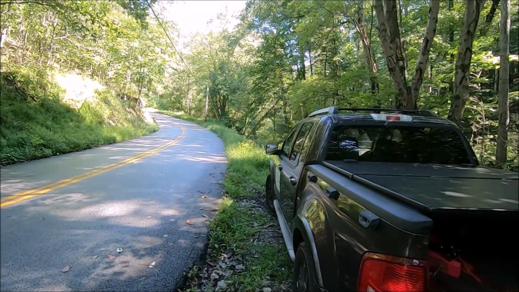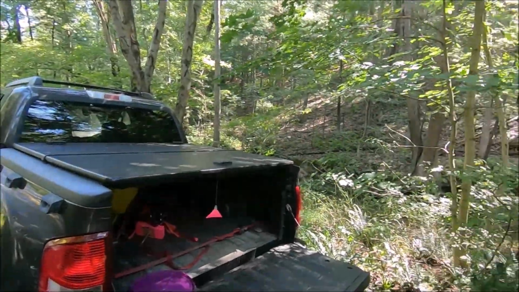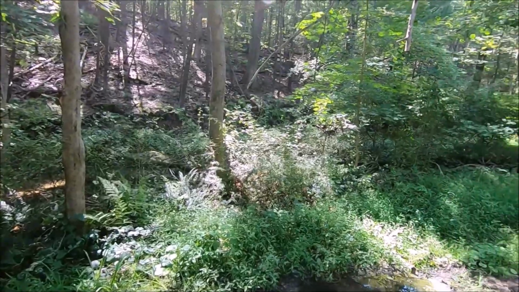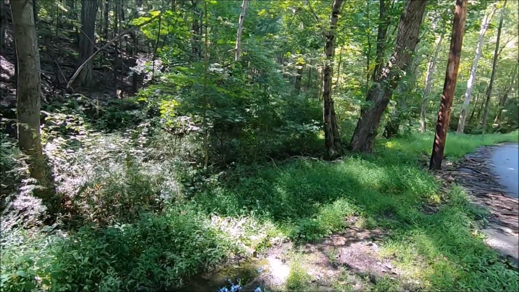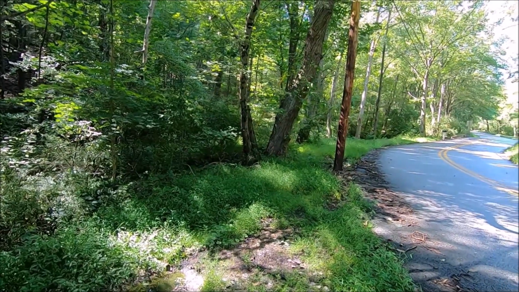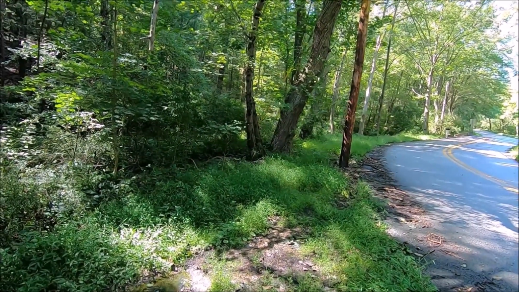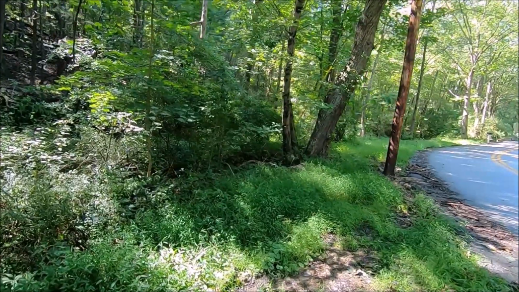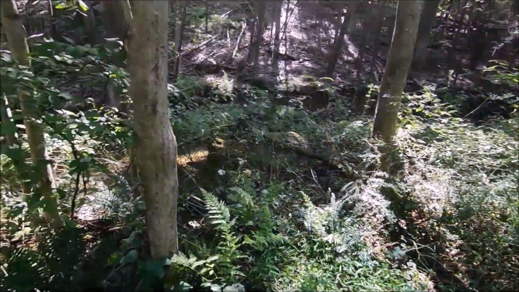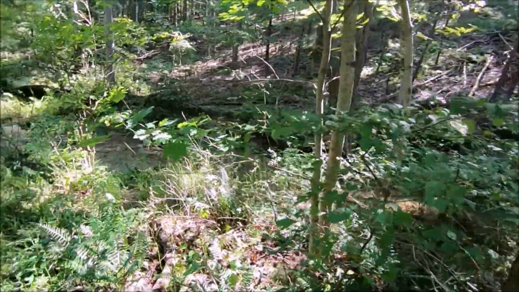All right, everybody, not my ideal location, but this is actually the place we came and got the rocks that I have in my deep sand bed tank. So somewhere around here is the trail to get down there. Oh, I'm practically parked on top of it.